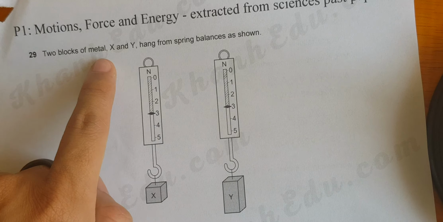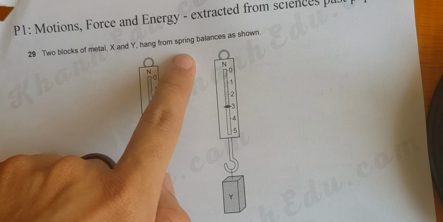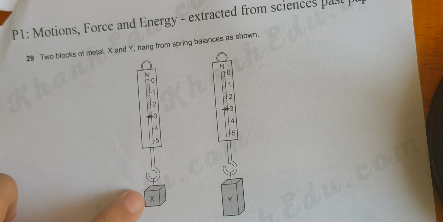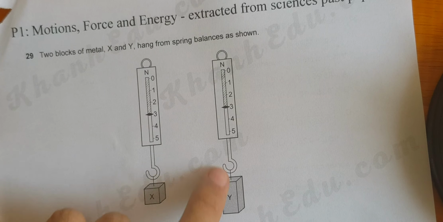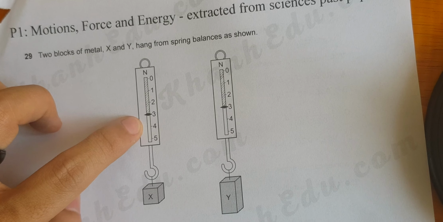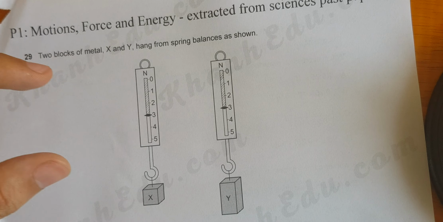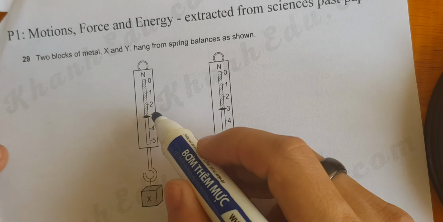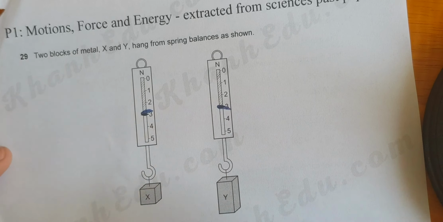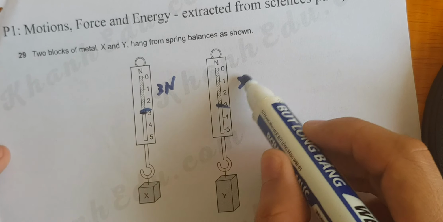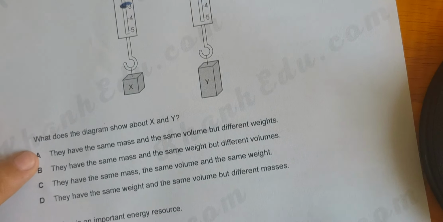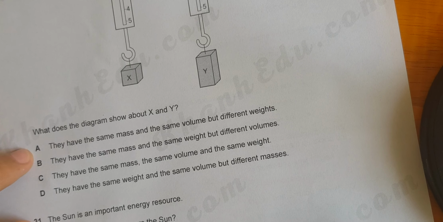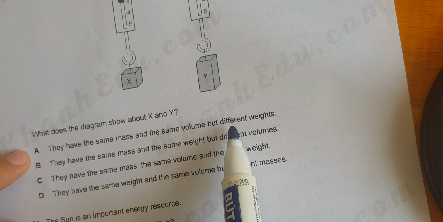Two blocks of metal, X and Y, hang from spring balances as shown. Here is the balance with X, and this is the balance with Y. We can see the Newtons, or the force acting on the two balances. They are equal because here is 3 and here is also 3. We have 3 Newton, 3 Newton. They are the same. So the question is, what does the diagram show about X and Y?